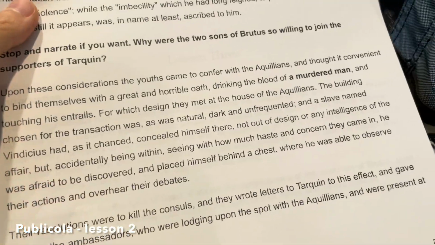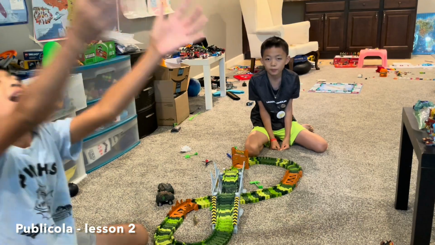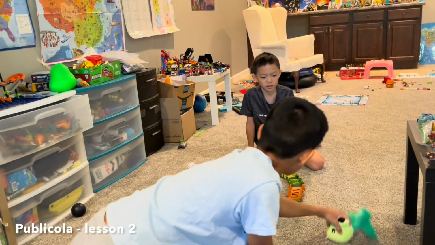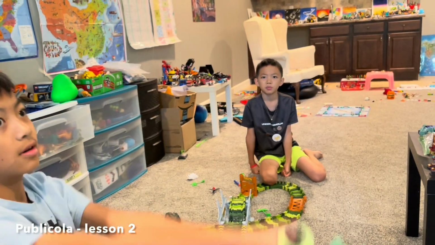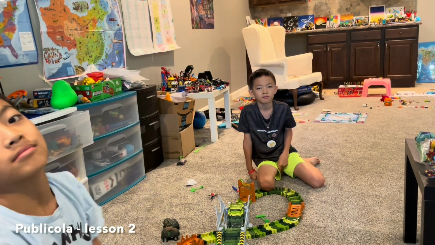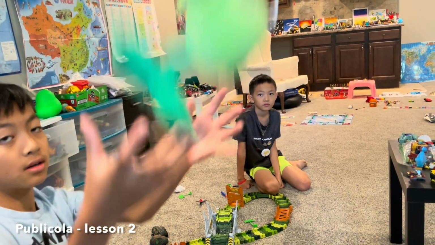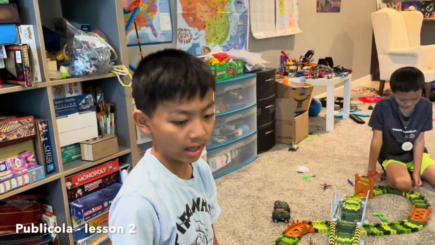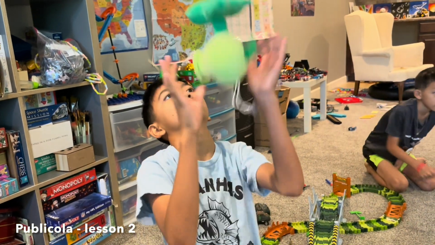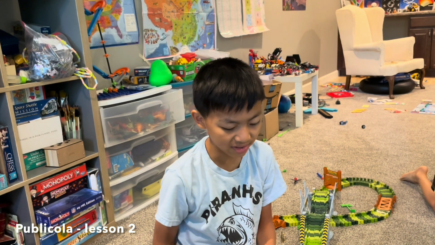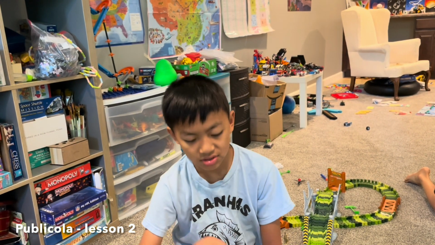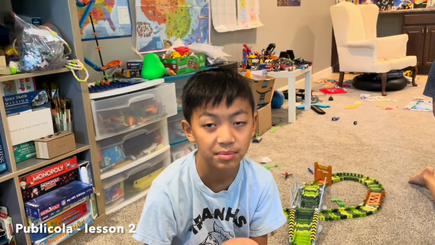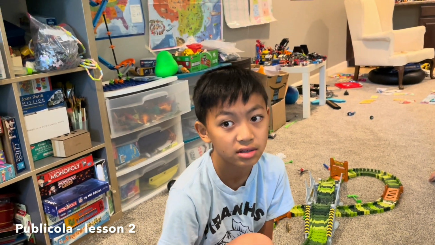Let's see. Okay, Elijah, can you start? So these people were drinking his blood from murdered men. And there was a house built for the Aquilians and those kinds of things. And there is a slave. Okay. Chris? Well, Brutus's sons went to this hidden area, and they swore on an oath to kill both of the consuls. And there's this person hidden behind a chest who overheard the entire talk.